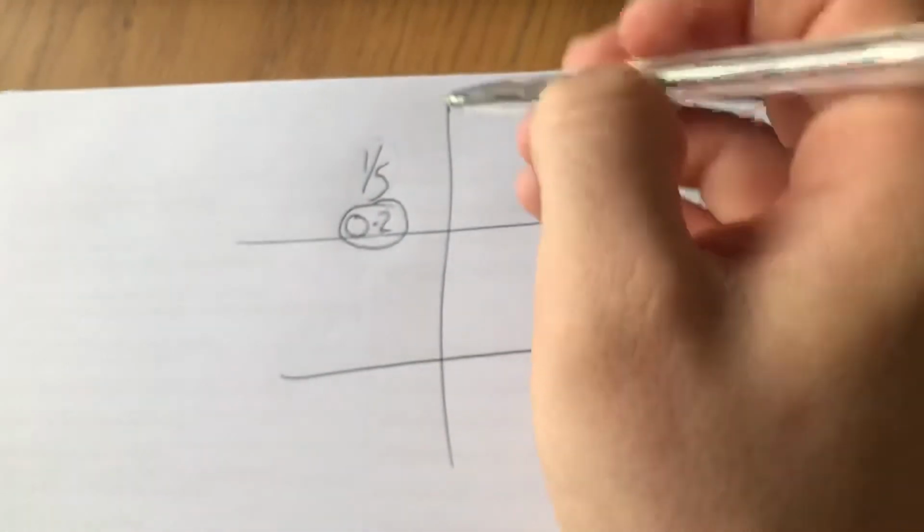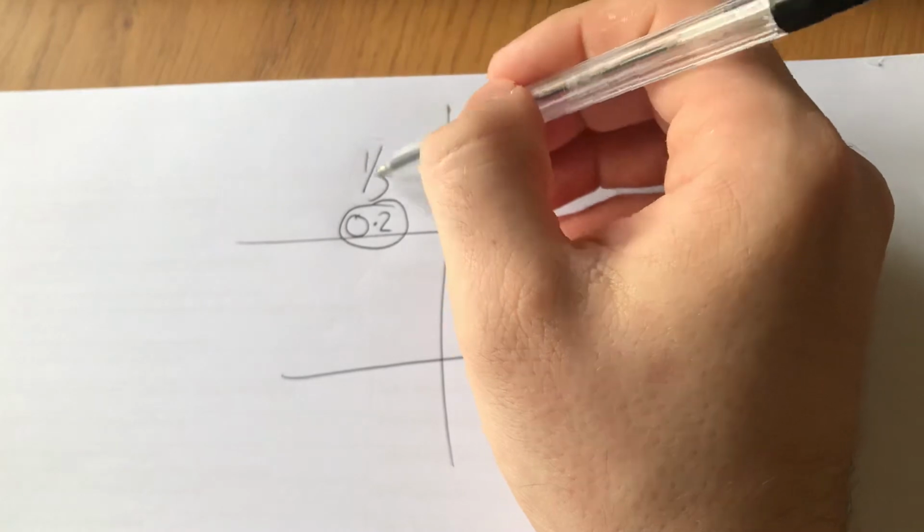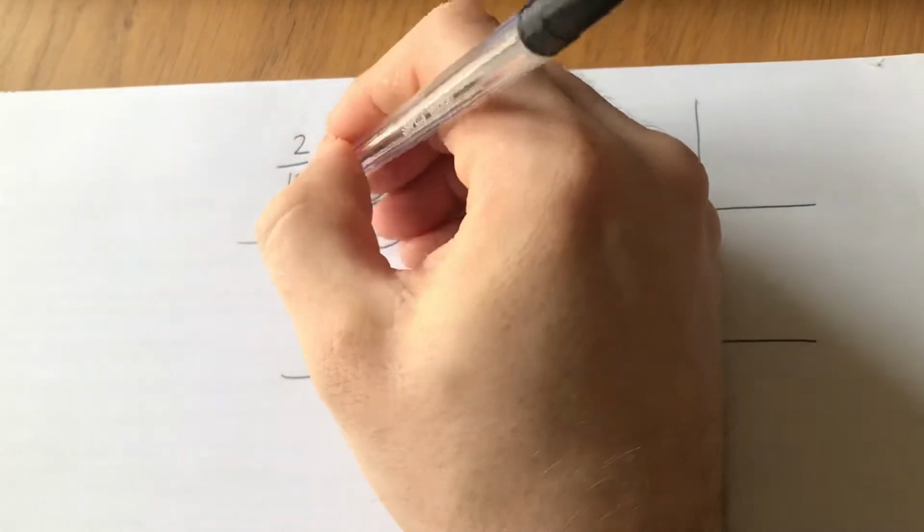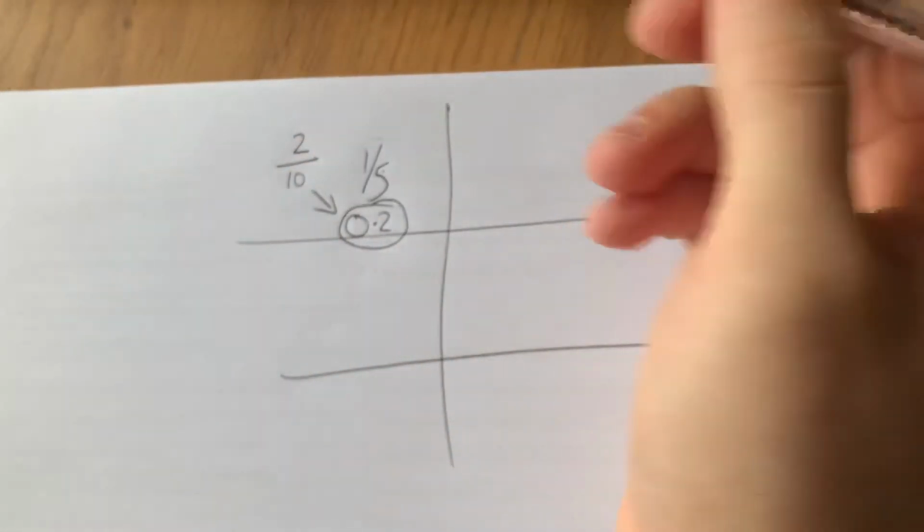Now, don't forget, you can either just have remembered that, because that is the one we've covered, or you can find an equivalent. So if you double both numbers, so double the numerator, double the denominator, you get 2/10. You should all know that that is also 0.2.